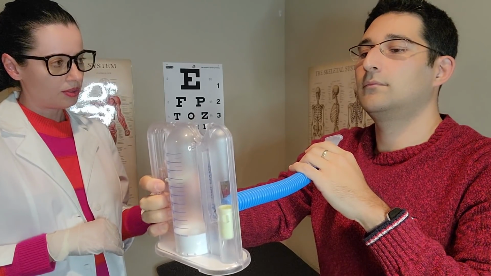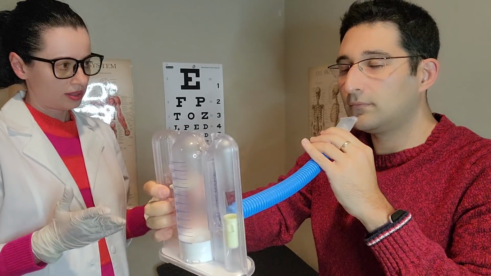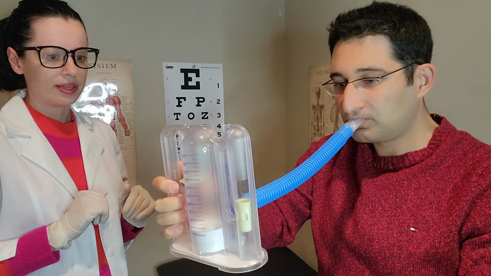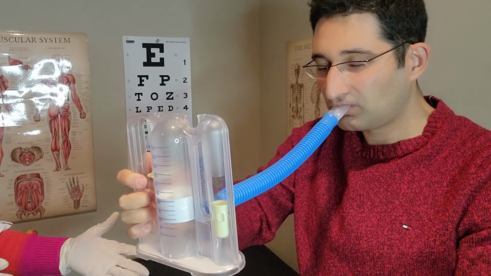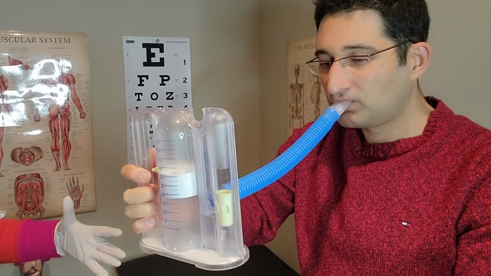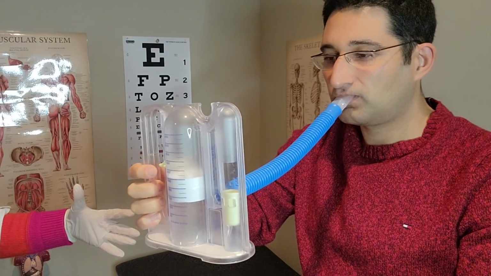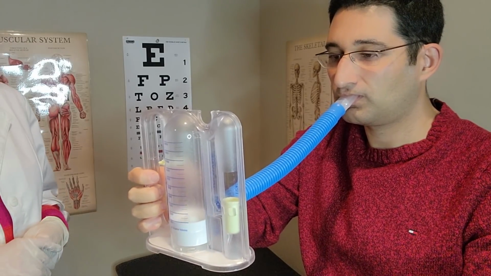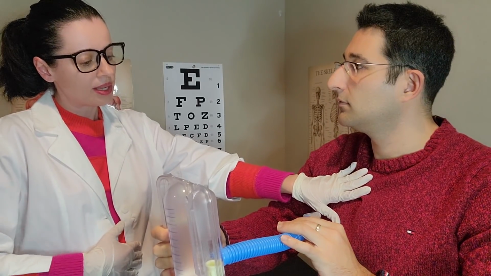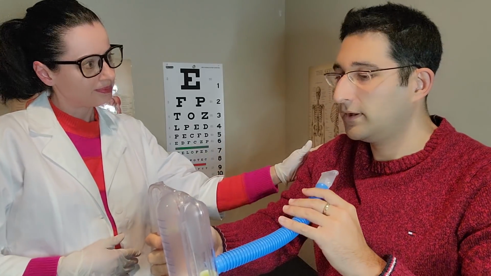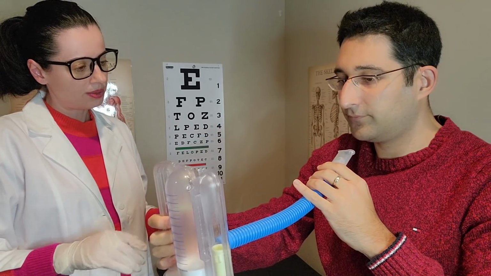Would you like to try another exercise? Yeah. Okay, breathe out all the way. And then breathe in. Slow and steady. Fill your abdominal cavity with air. Okay. That's very good. Let's try again, and again try not to move your chest. So don't inflate your chest, but inflate your belly. Okay. All the way out.